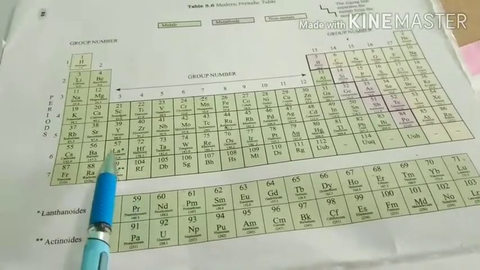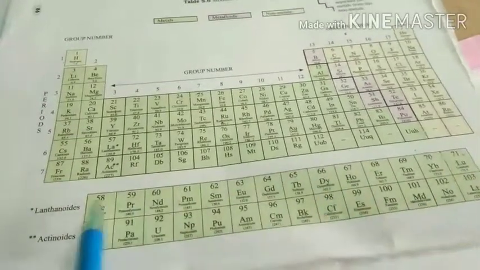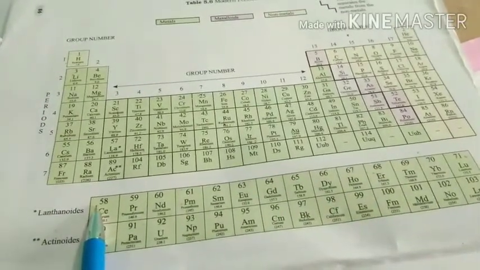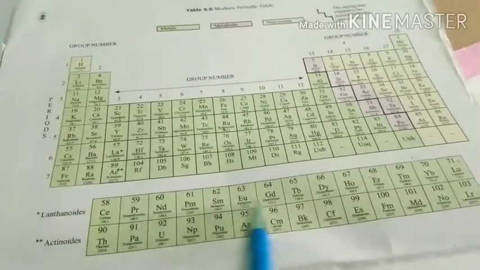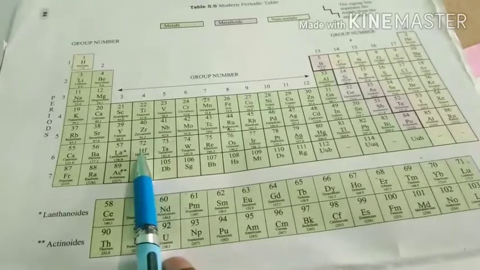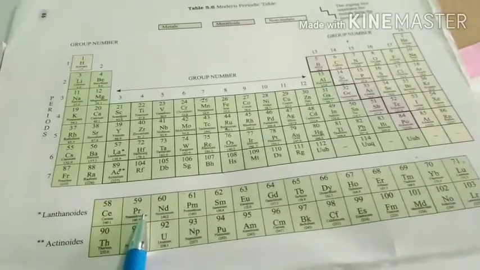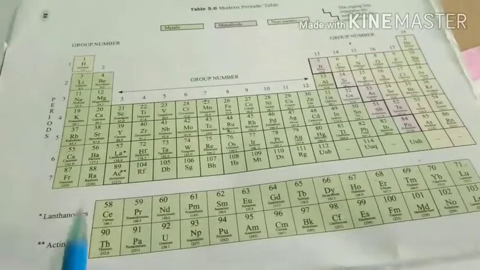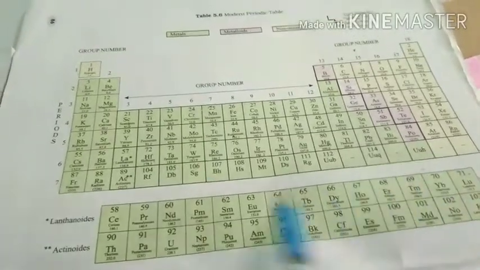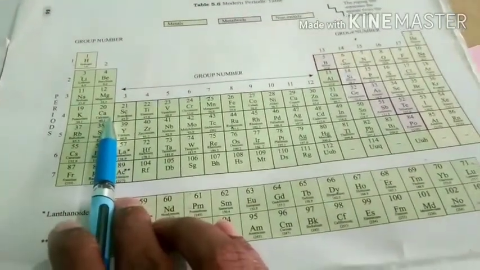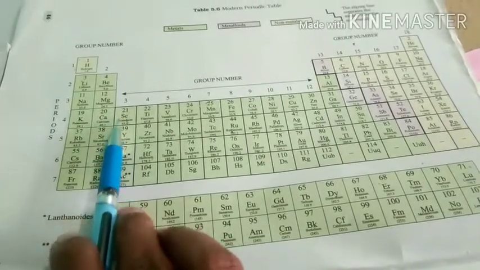See, after 57, elements 58 to 71 are called lanthanides. These are also present in the 6th period, but their properties are somewhat different compared to D block. That is why these are kept separately. Next, see here, this is an incomplete period. So what is the point here? The 4th period contains 18 elements, the 5th period also contains 18 elements. That is why these two are long periods.